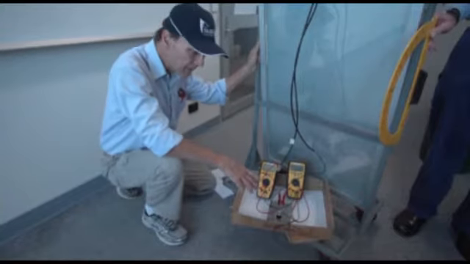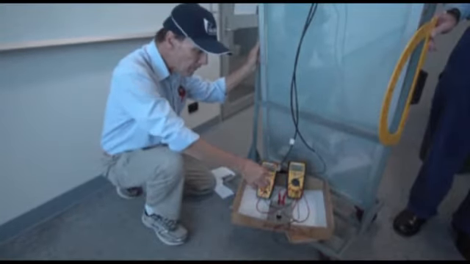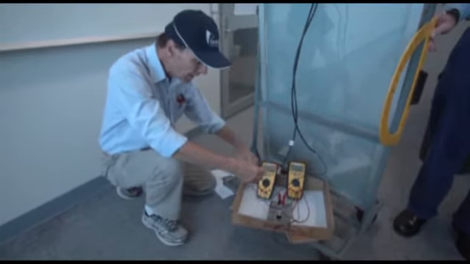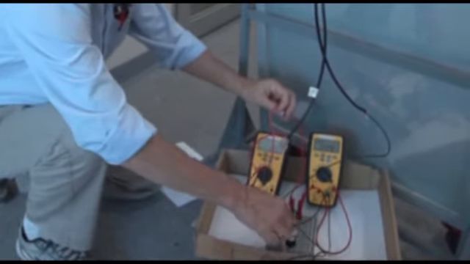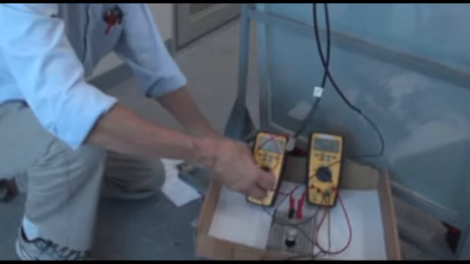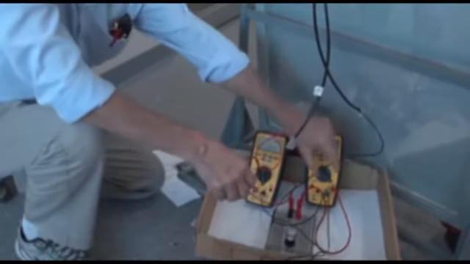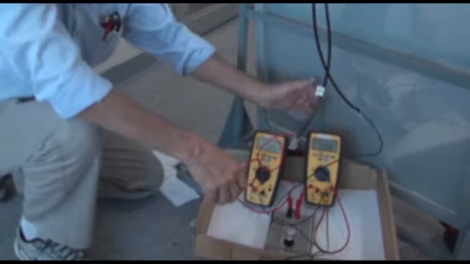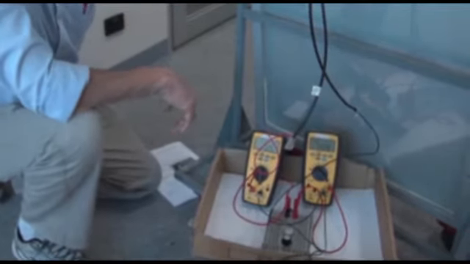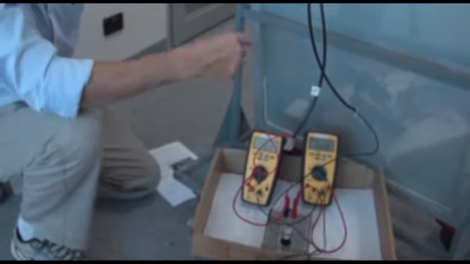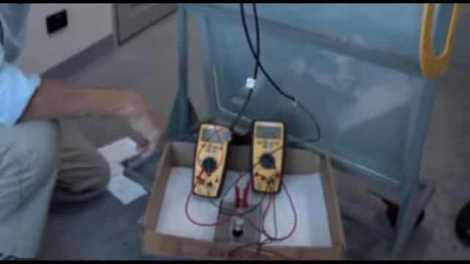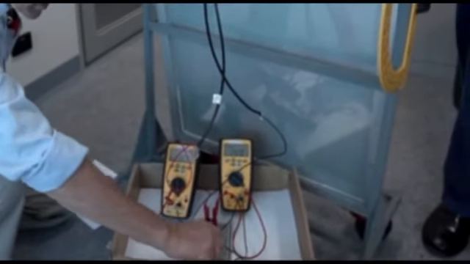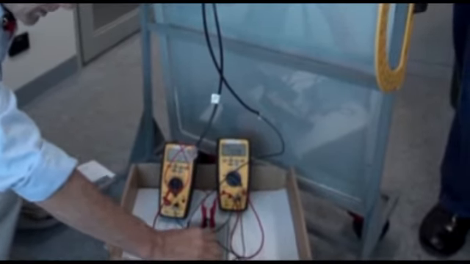So we had this set up for the experiment. From the output for our panel here, we go to our load. It's our electronic load here. We come out of the load through our ammeter, and we're measuring the voltage over here on this meter. We will measure this voltage and current for every inclination of the panel. See, we've got our protractor set up here so we can incline the panel to various degrees, and for each degree of inclination we're going to also adjust the current, which we'll do with our electronic load down here.